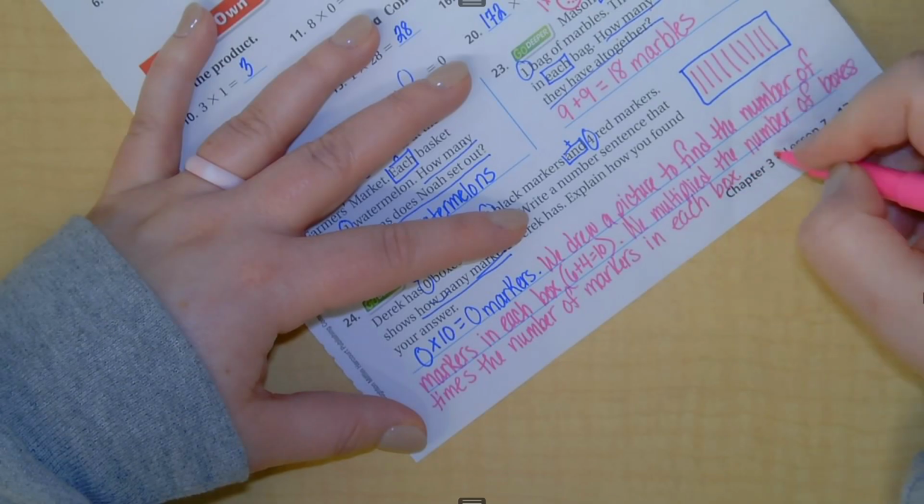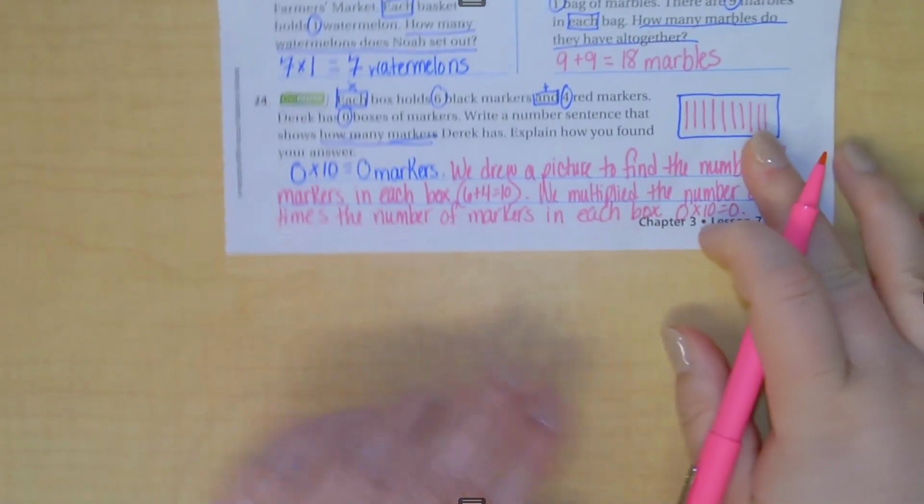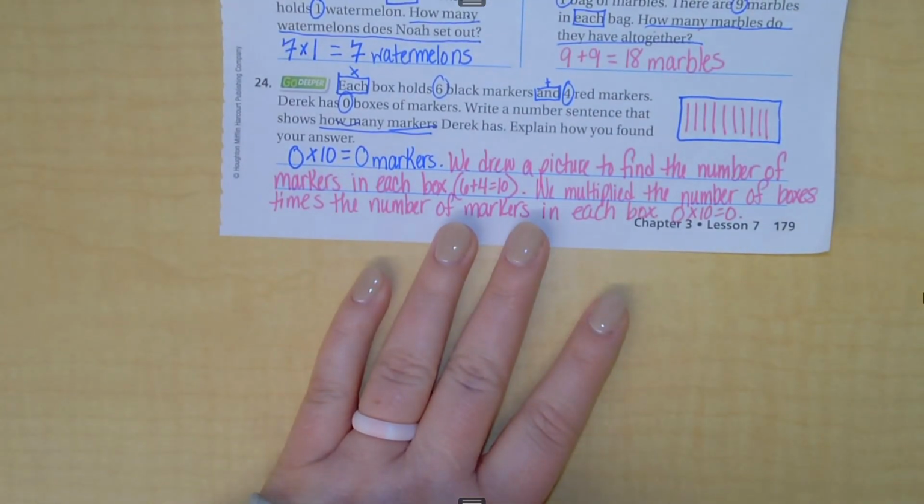Which was 0 times 10, and it equaled 0. Boom. There's our two-sentence explanation.